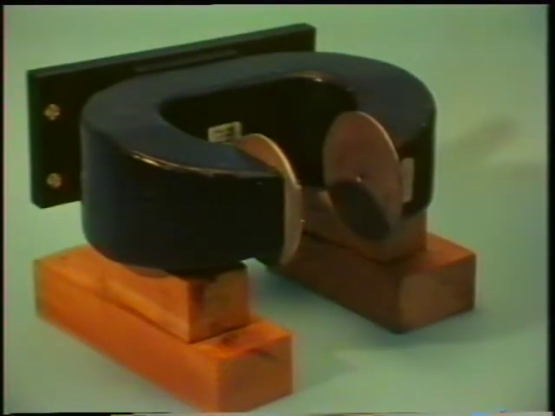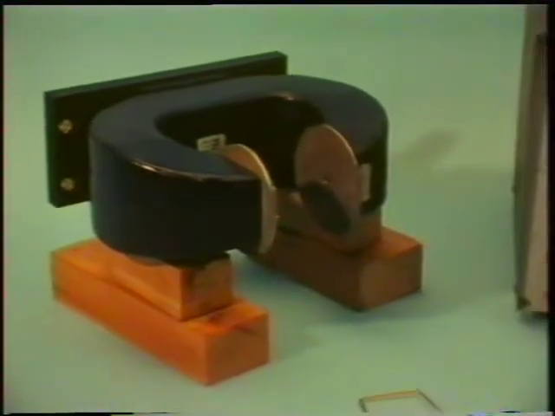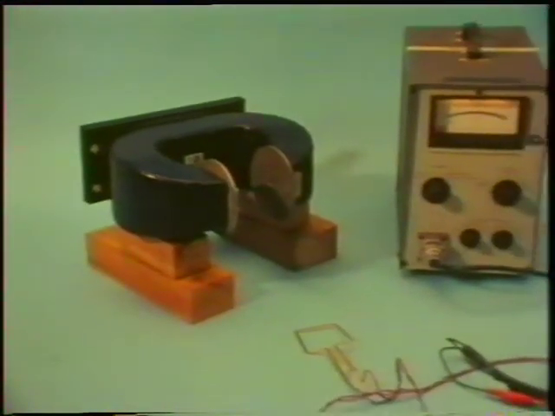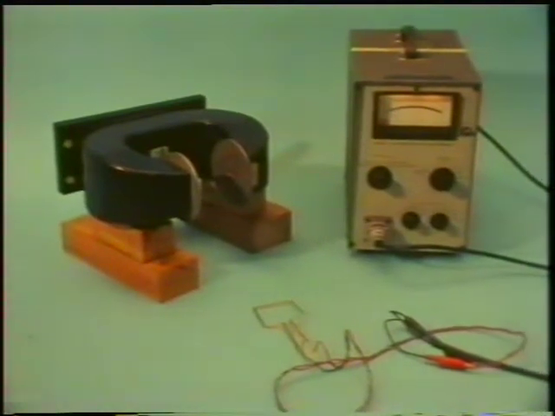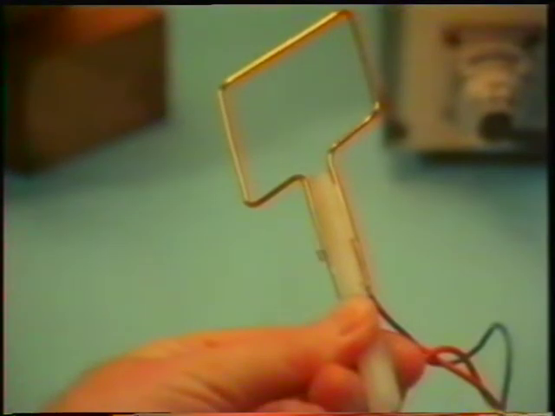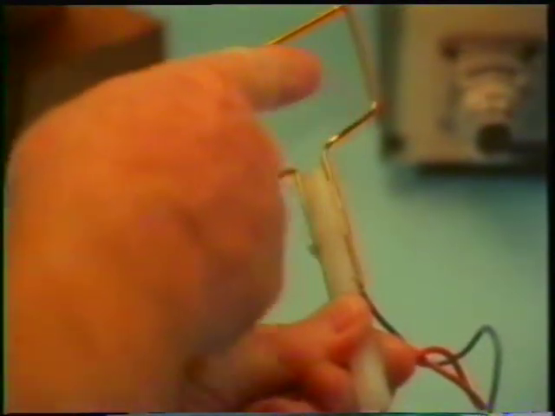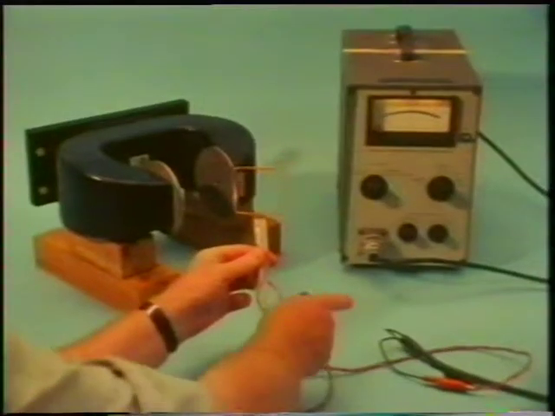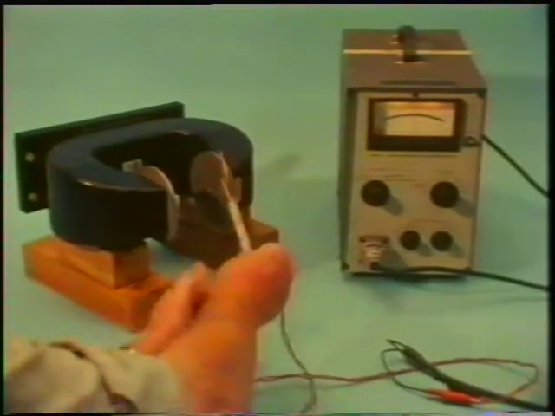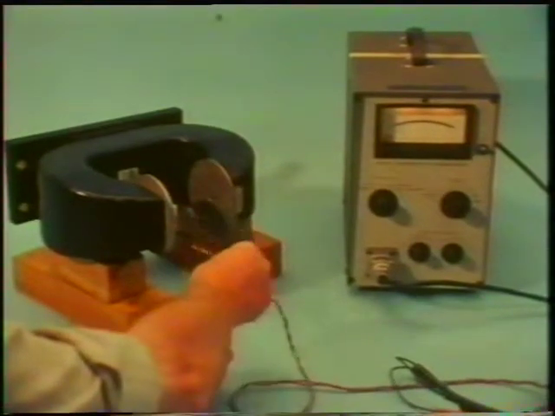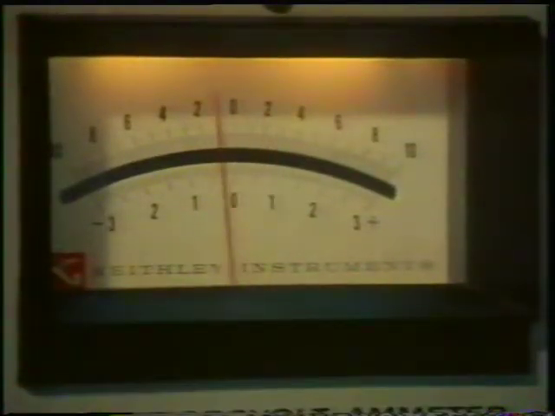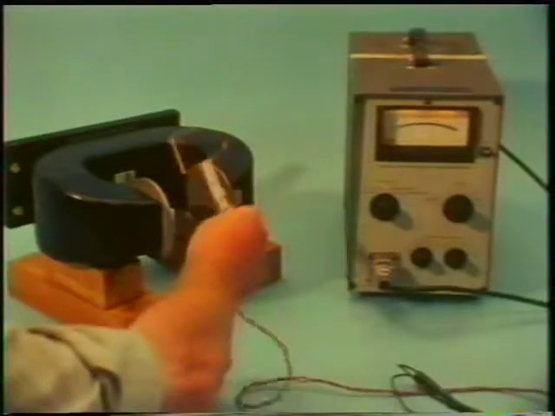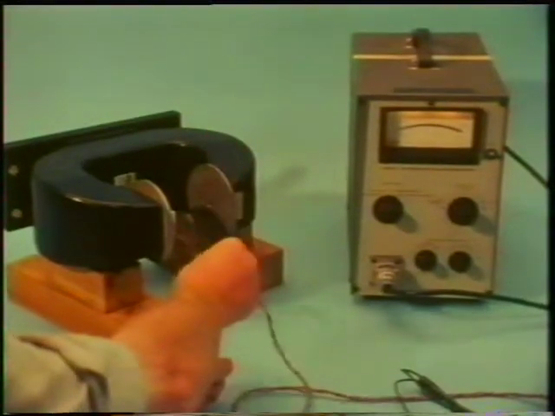Here's another magnet, a permanent magnet, like the one we've just used, but a different shape. We're going to make up a simple electrical generator using this magnet and this single turn of copper wire. It's fixed on an insulating handle and connected to the galvanometer. If we just move it around between the poles of the magnet, again a current passes through the copper wire just as long as it's moving.